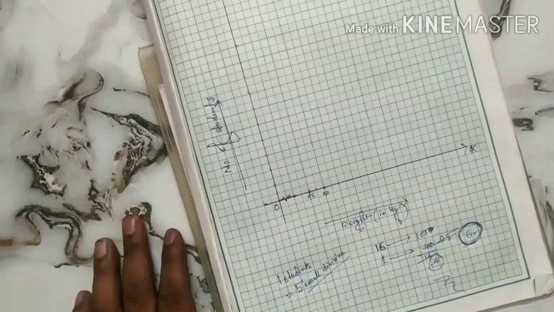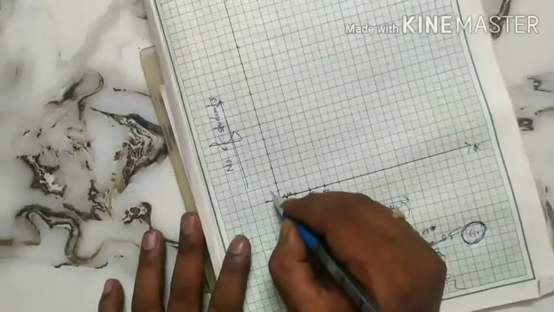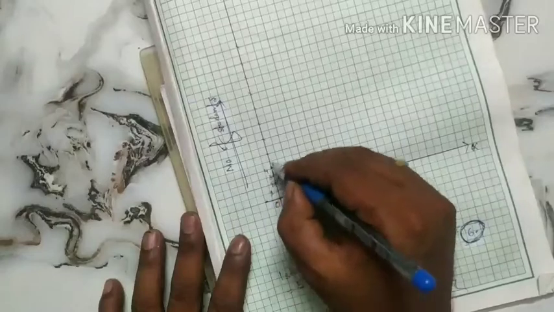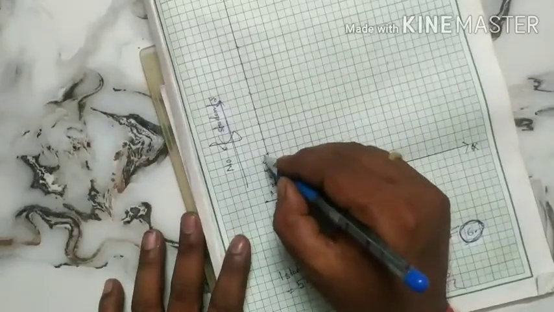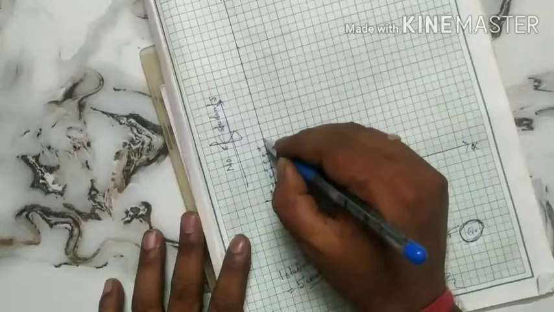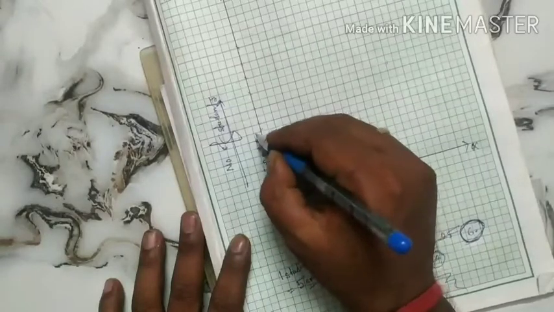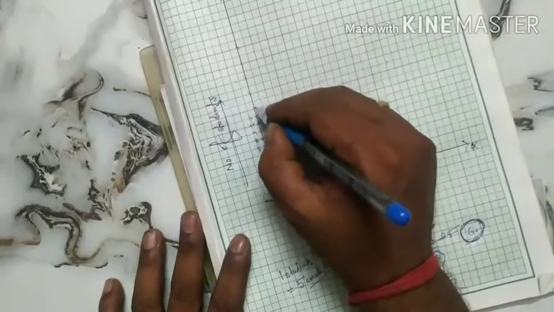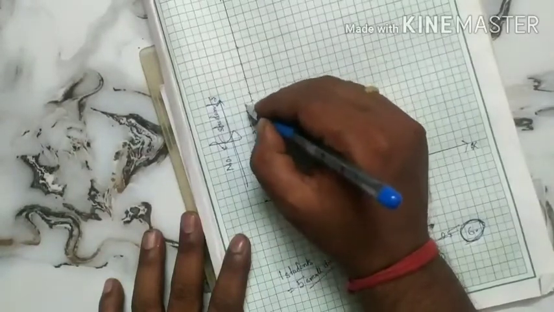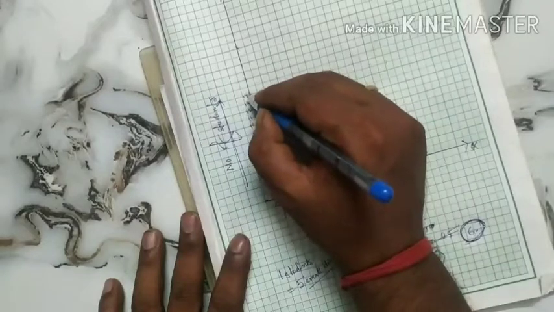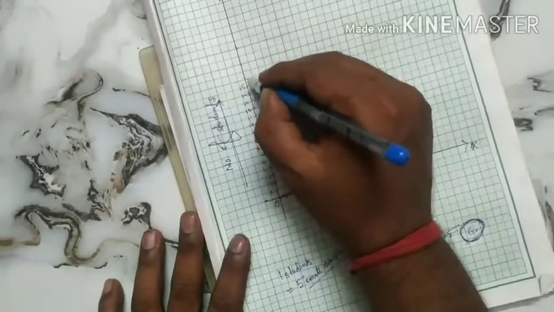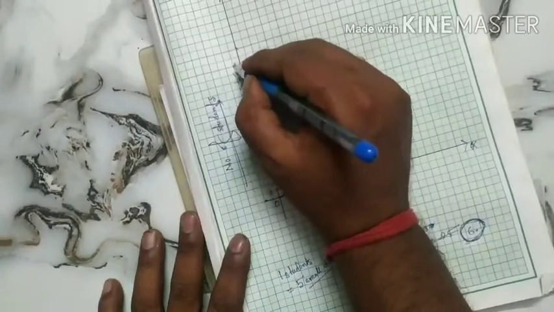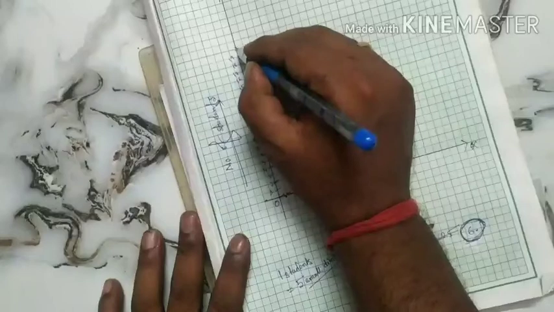5 small divisions. Okay, so it is 1, 2, 3, 4, 5, 6, 7, 8, 9, 10, 11, 12, 13, 14, 15, 16, 17, 18, 19, 20.